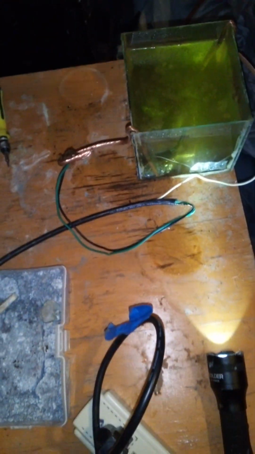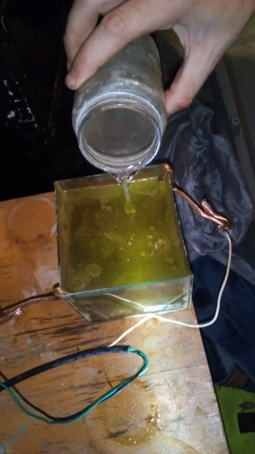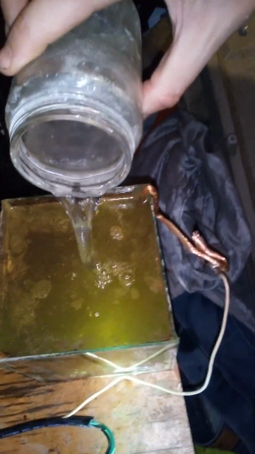And really the only real way to do that is to add more of this back in here. Even though it's a little darker now, you'll notice that it's not too bubbly everywhere anymore. So that it's completely stable this way.